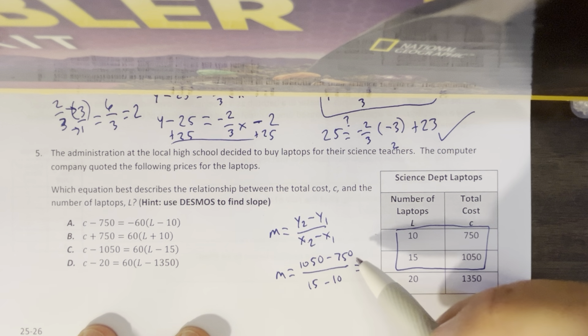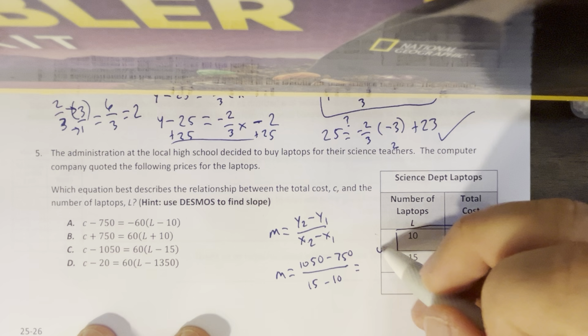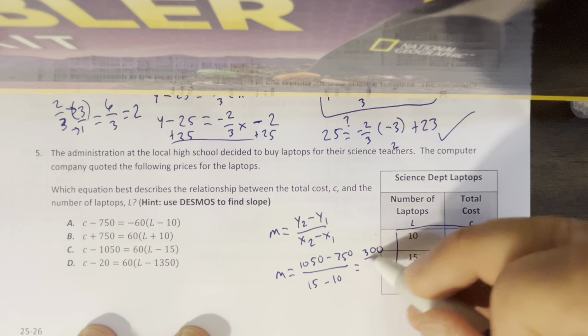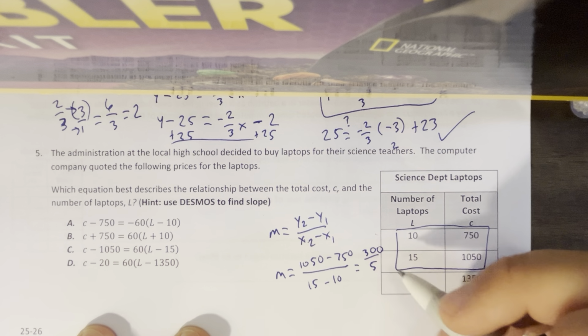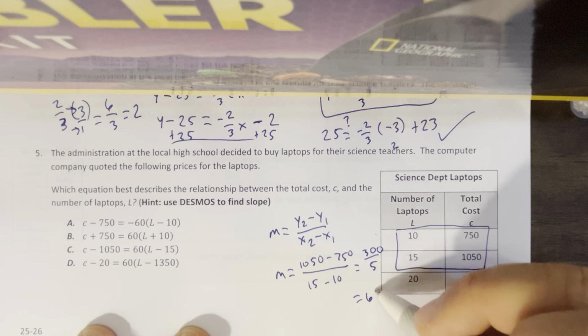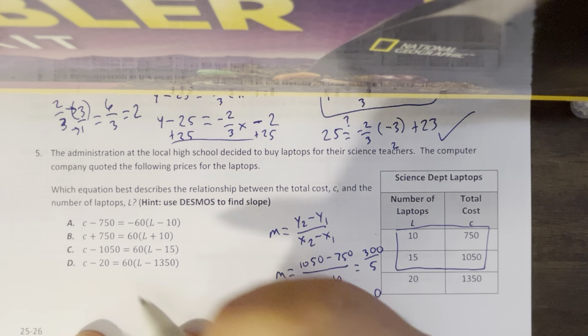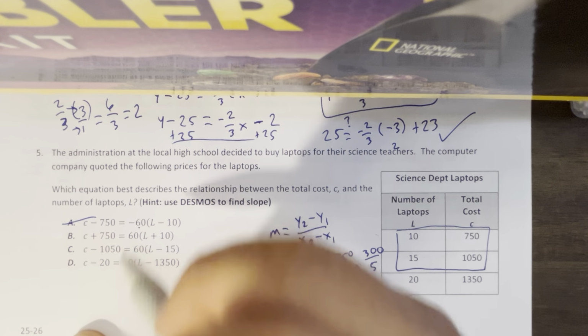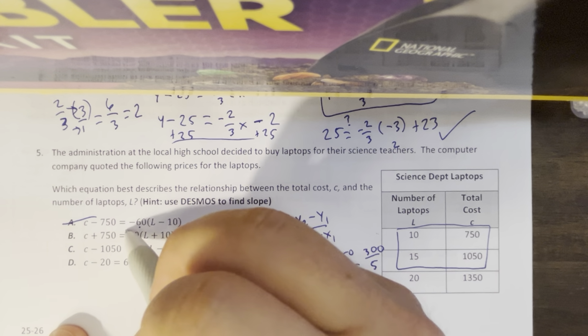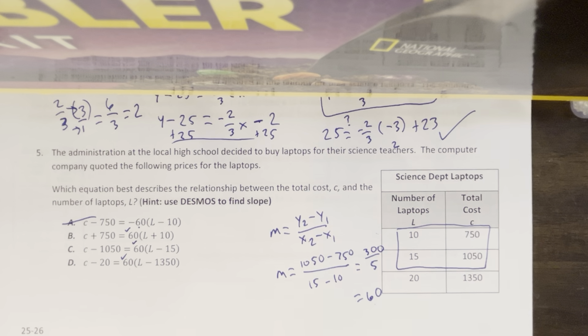And so 1050 minus 750, that's going to be a 0 at the end. 5 minus 5 is 0. And then 10 minus 7 is 300 divided by 5. And then that's going to be, 5 goes into 30 6 times with a 0 at the end. So it's going to be positive 60. So it can't be A because A has the negative 60. All of these have the 60, so all 3 of these are good as far as the slope goes.